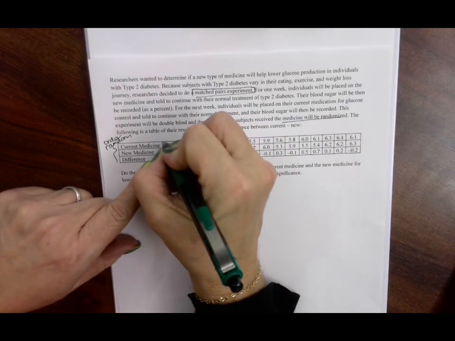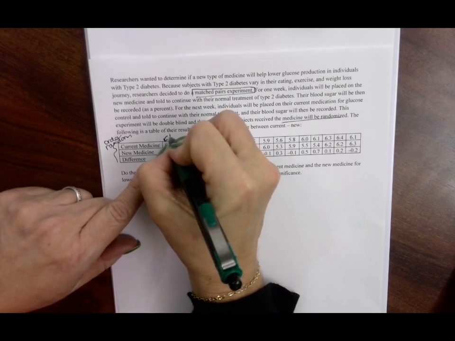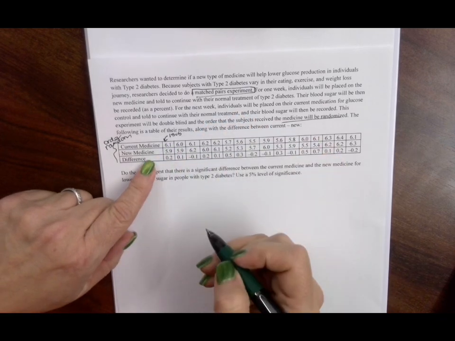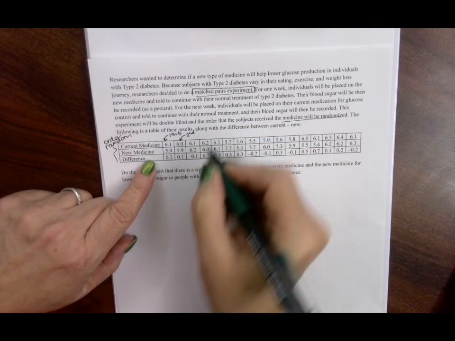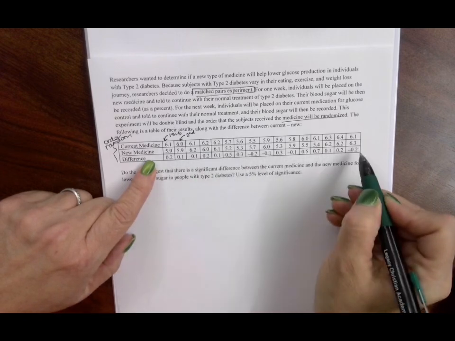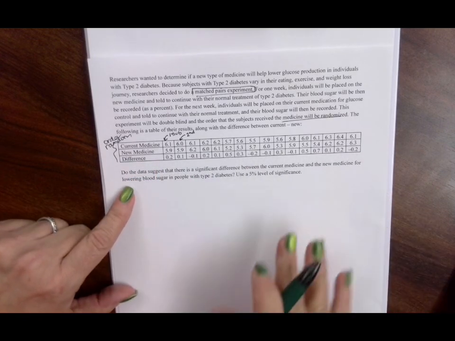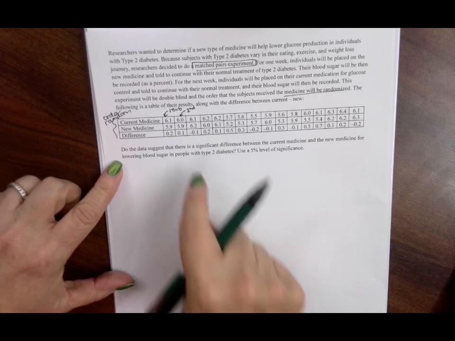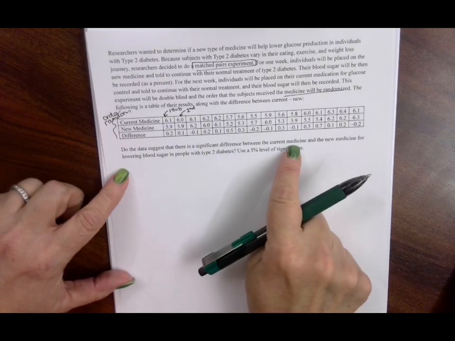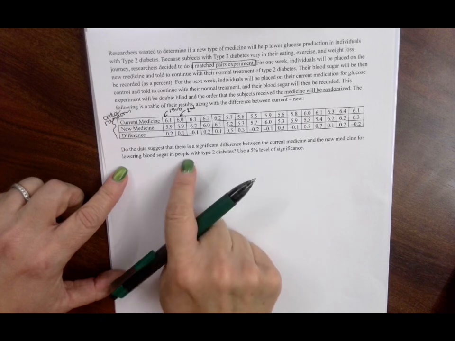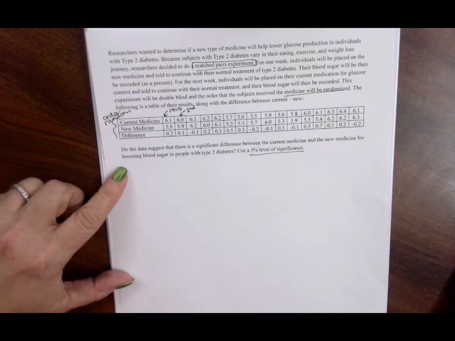This is one subject, and this would be the second subject, so all of these are my subjects. Do the data suggest that there is a significant difference between the current medicine and the new medicine for lowering blood sugar? Use a 5% significance level.